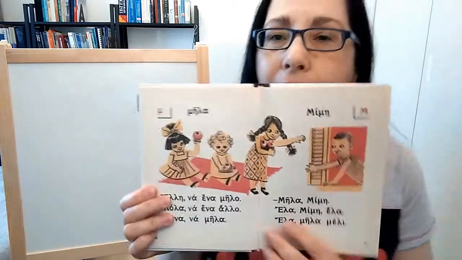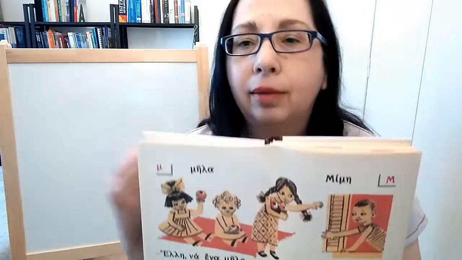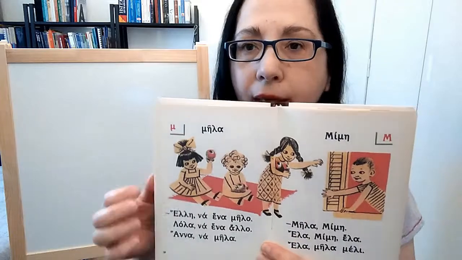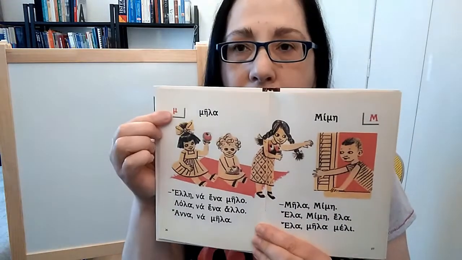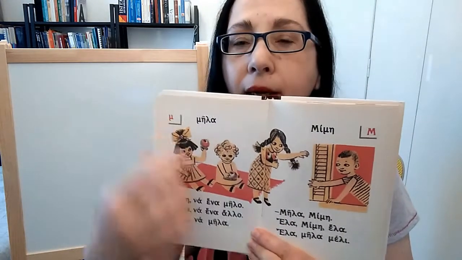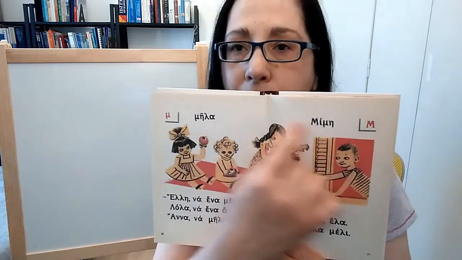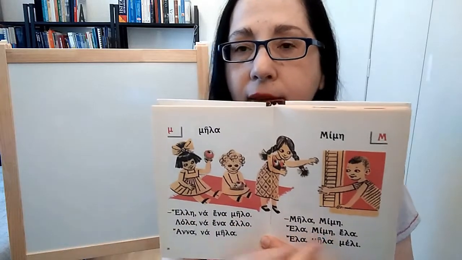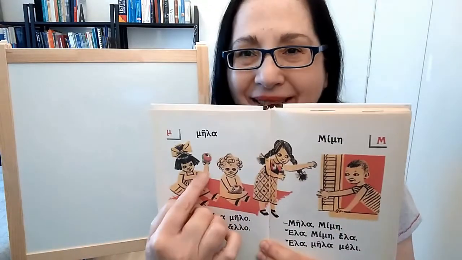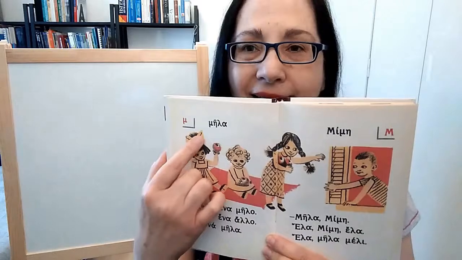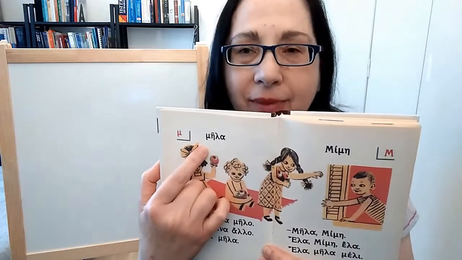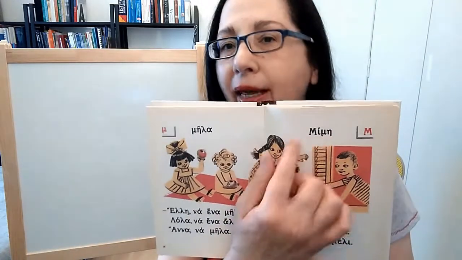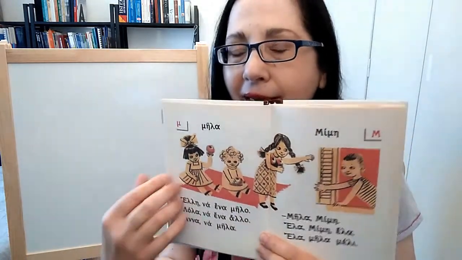So our way as native speakers was this, okay? We had each letter here and the capital one and some titles and some text, of course simple text, and these drawings. So here it says Mila, for example, that means apples, and this is a name for a boy, okay?